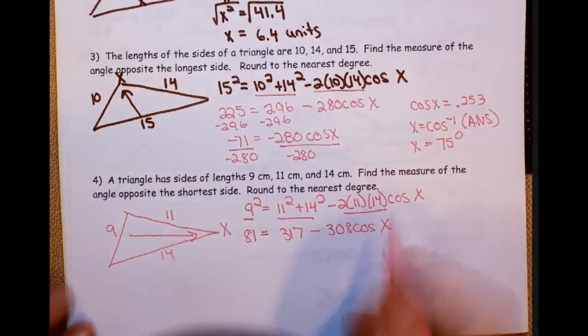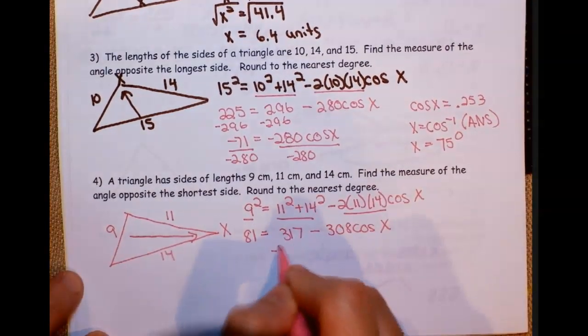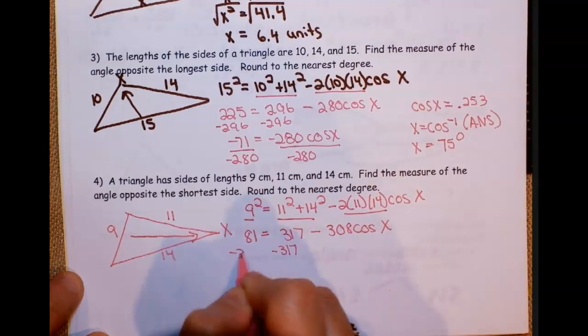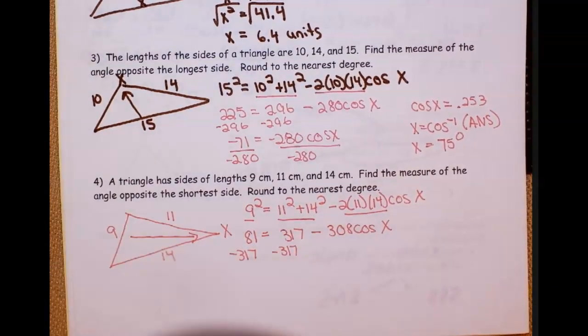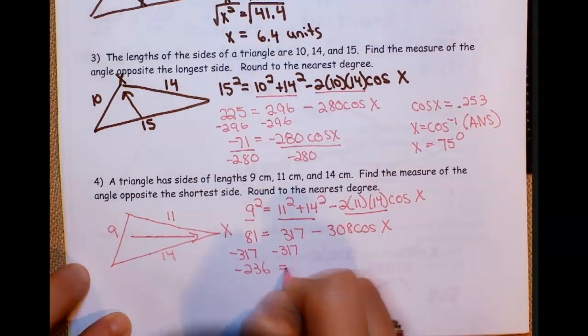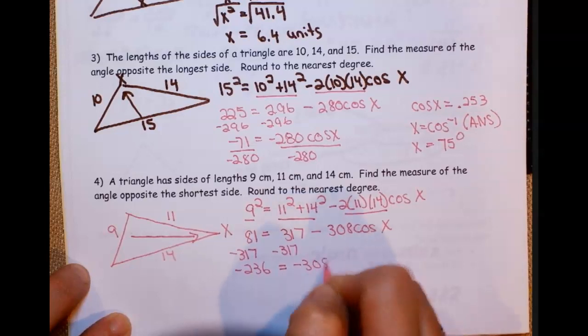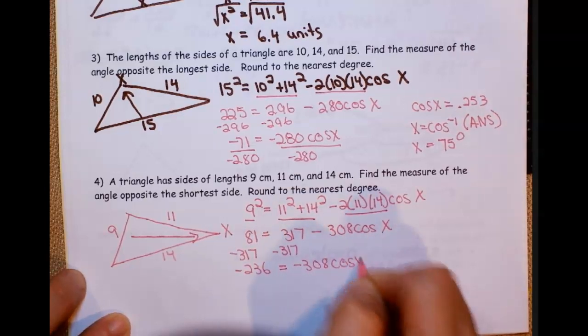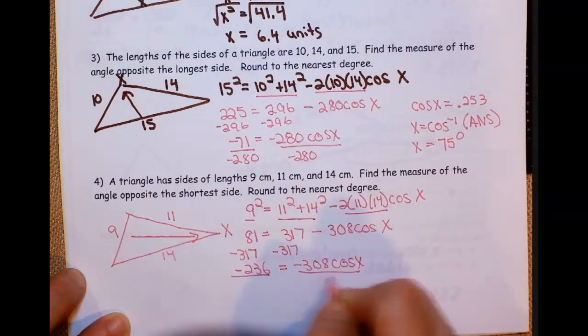Again, our ultimate goal is to get cosine of x by itself. First thing we're going to do is subtract that 317. We're going to divide by negative 308.